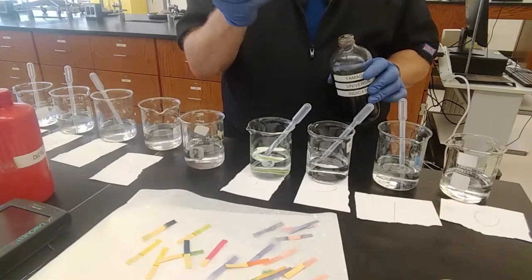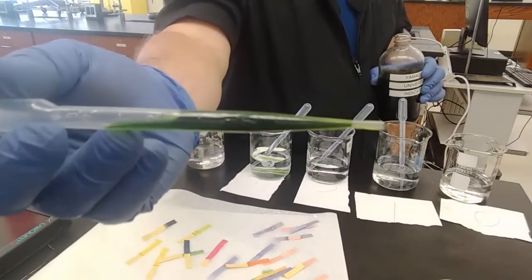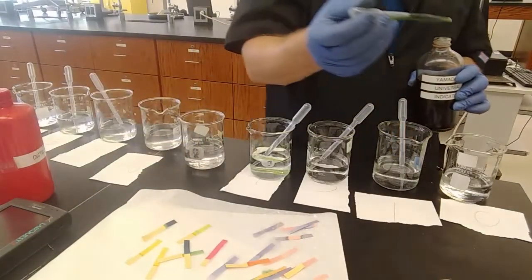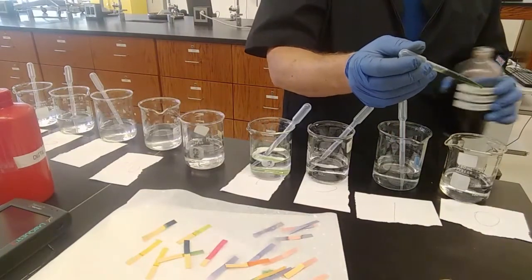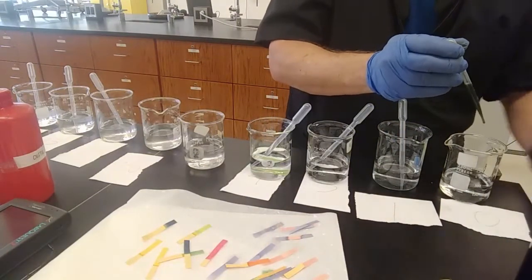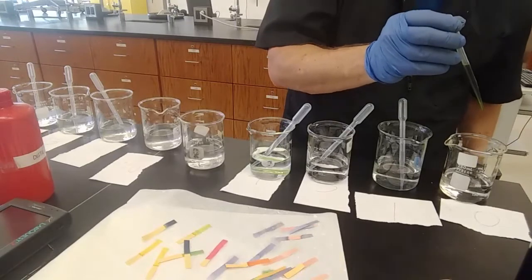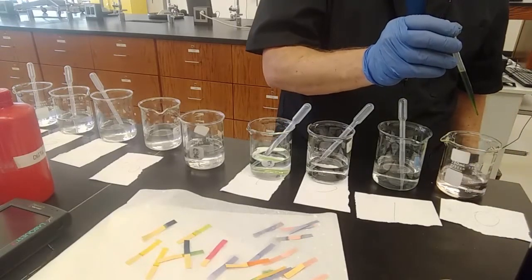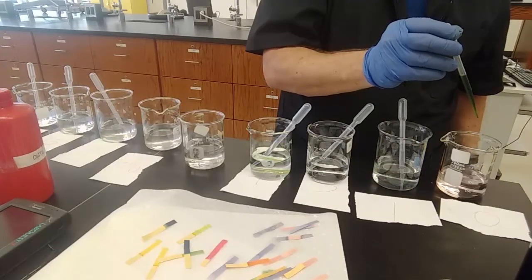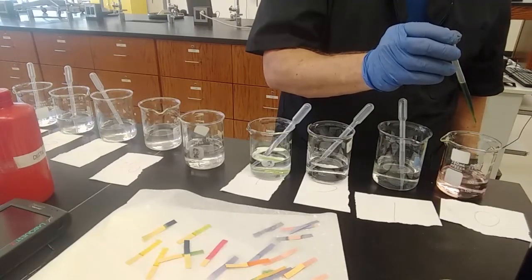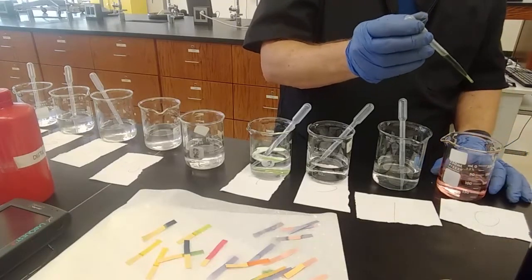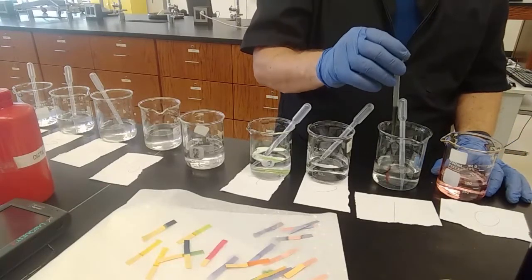So I only need a couple of drops per beaker of this greenish solution as it comes out of the bottle. 1, 2, 3, it's really light if I do that. 4, 5, 6, 7, 8, 9, 10, 11, 12, 13, 14, 15, 16, 17, 18, 19, 20. So let's call it a milliliter that I'm going to add to each one.